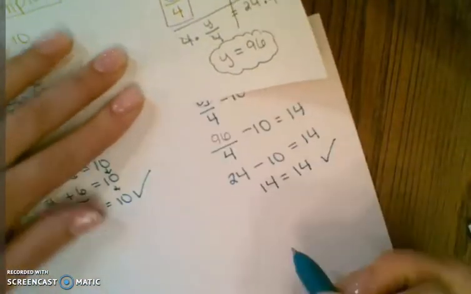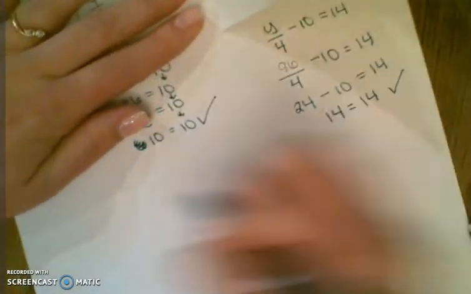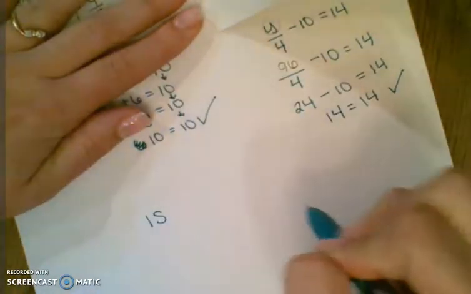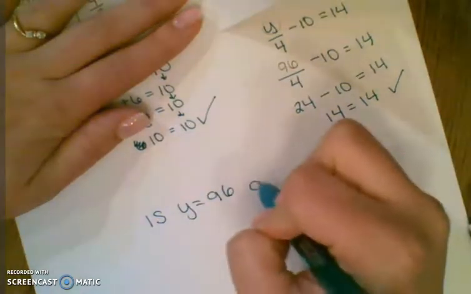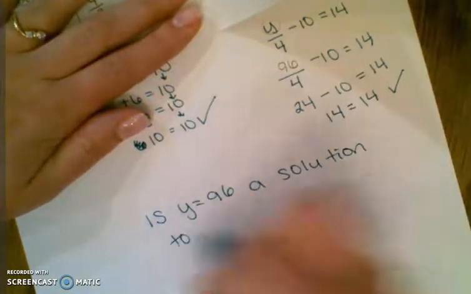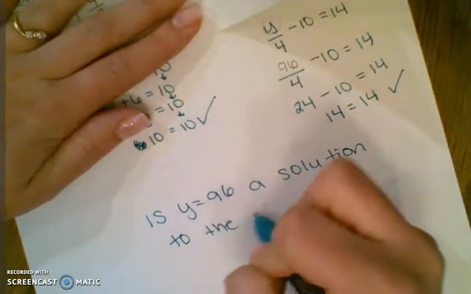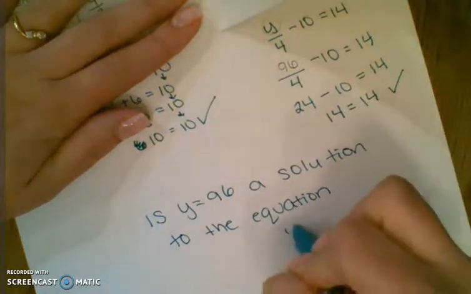So the question I can ask myself is, is y equals 96 a solution to the equation? And our equation was this.